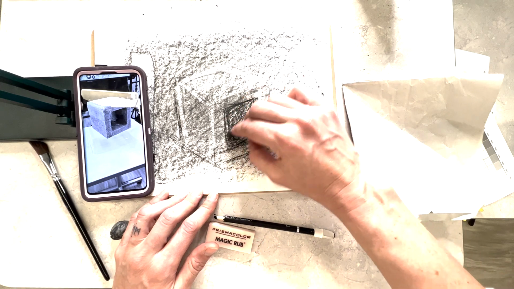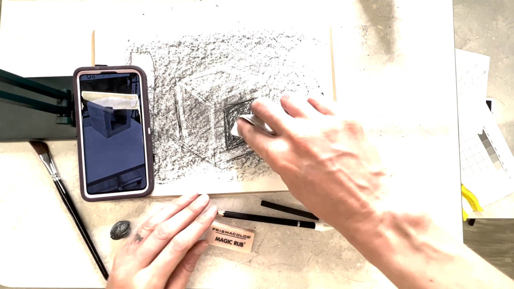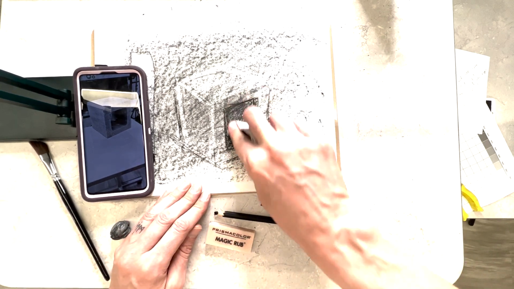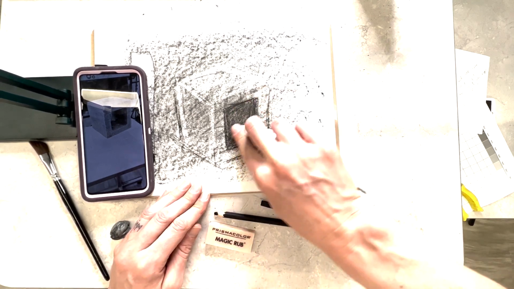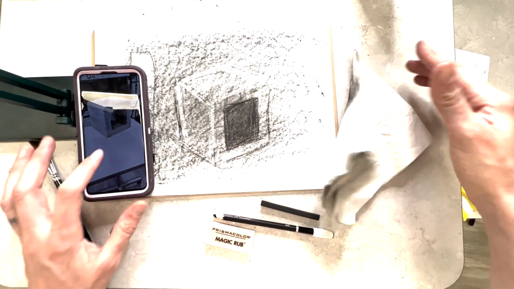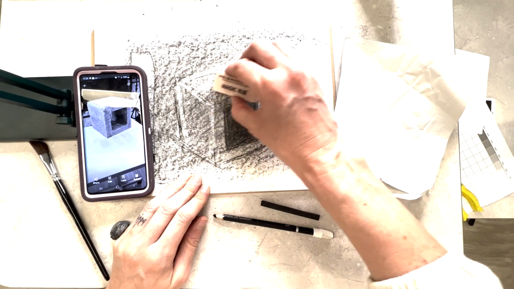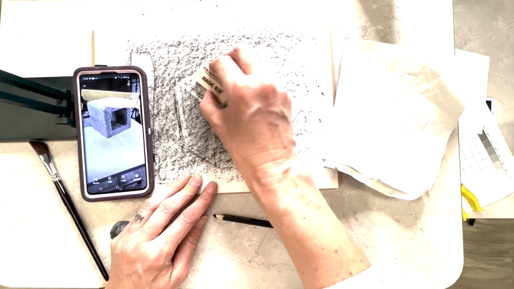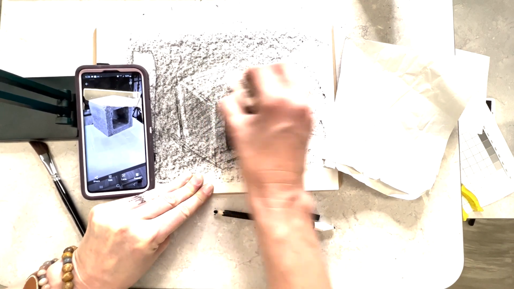but I'm just actually going to darken up that whole area and again smudge it in. So I just want my base layer to be darker for the inside than I want it to be for the outside. And then I want my base layer for this top to be lighter than the others, because this is the lightest part of my cube.